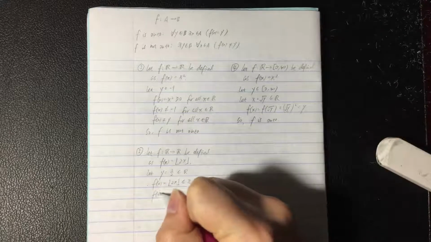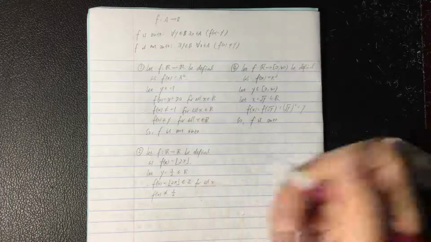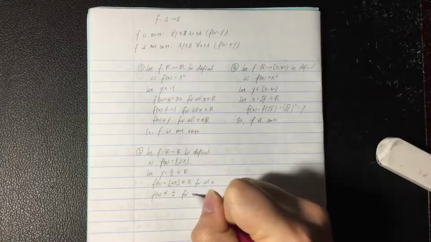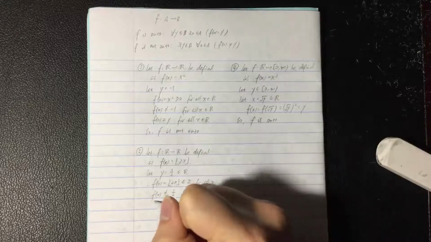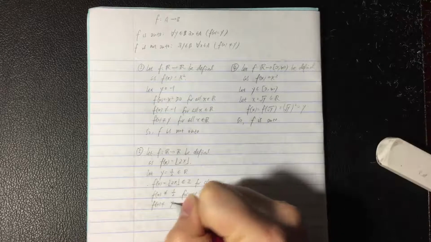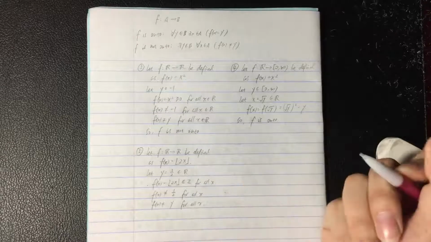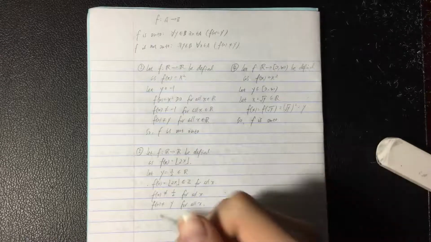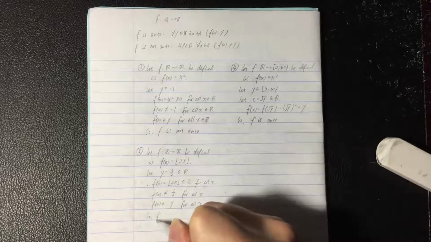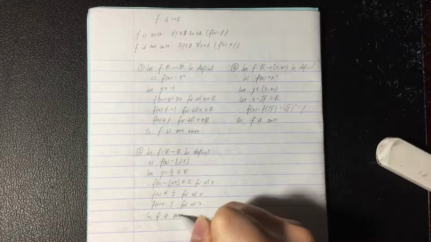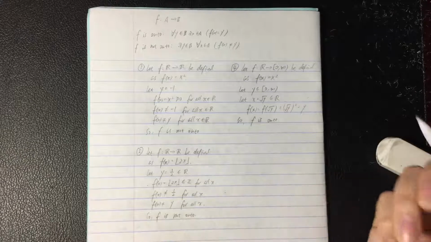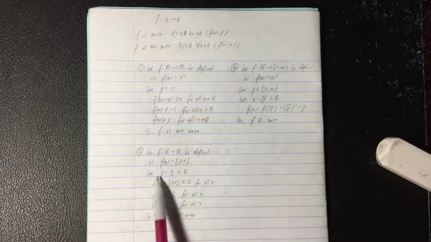So f of x cannot be a half for all x. So f of x doesn't equal to y. So f is not onto.